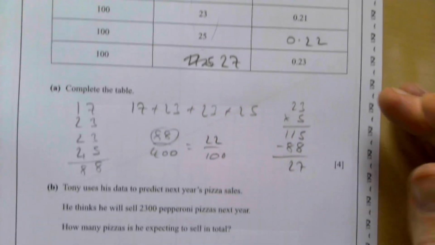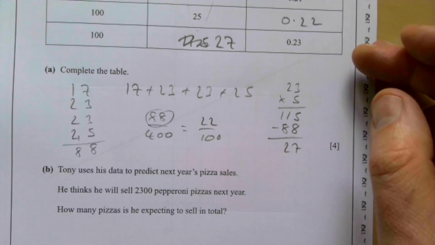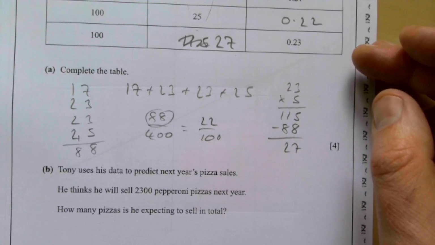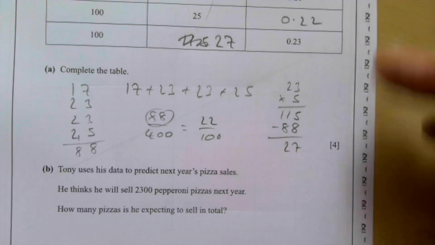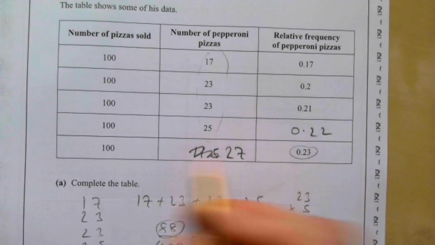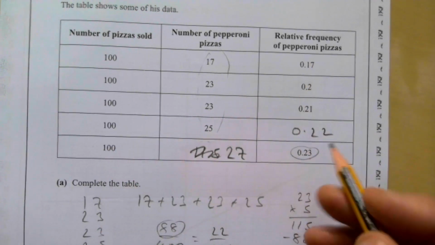27. Tony uses his data to predict next year's pizza sales. He thinks he will sell 2,300 pepperoni pizzas next year. How many pizzas is he expecting to sell in total? Well, we know our probability is 0.23. We use this one because this is the one with the most information. This is taken out of the 500 pizzas rather than the 100.